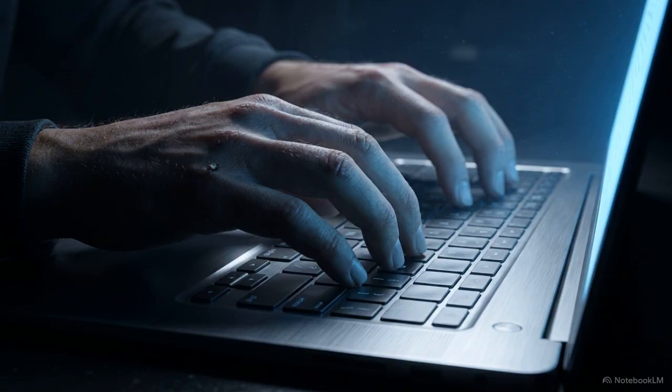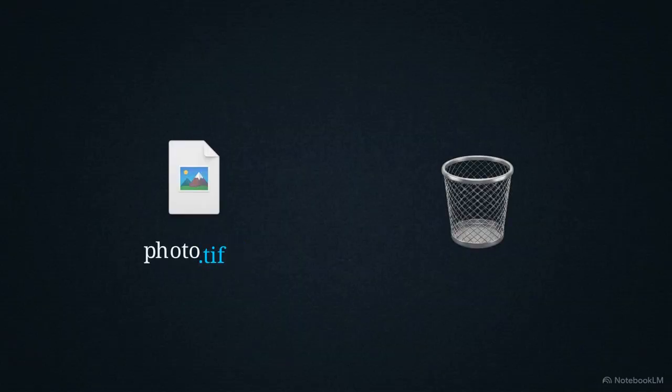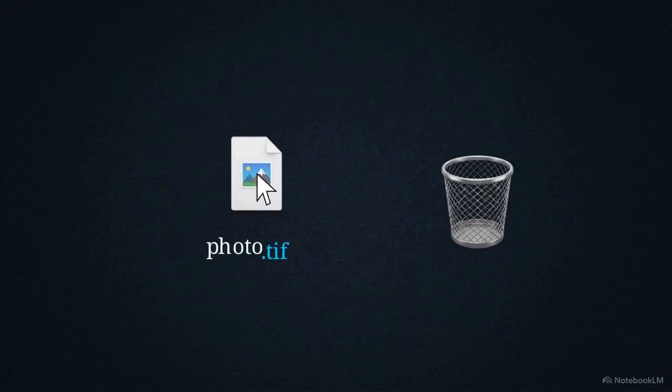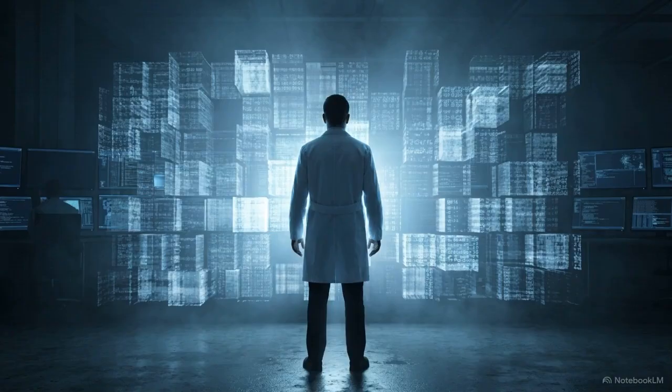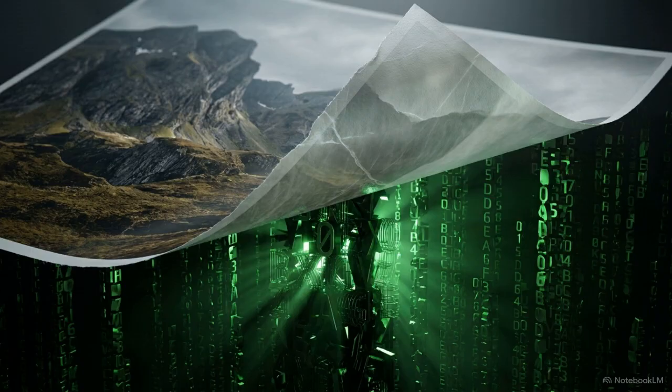They routinely try to hide illicit media by simply changing a file's extension, typing .tif instead of .jpeg, or by hitting the delete key, assuming out of sight means the file is gone. A digital forensic investigator views that same picture entirely differently. Beneath that grid of pixels lies a deep, complex repository containing thousands of hidden data points.